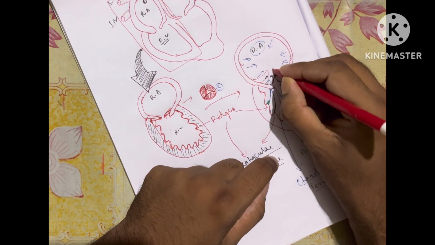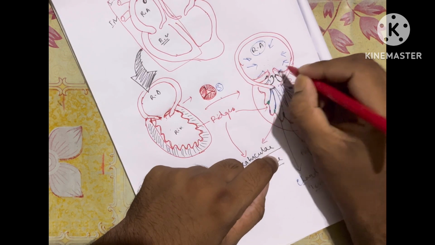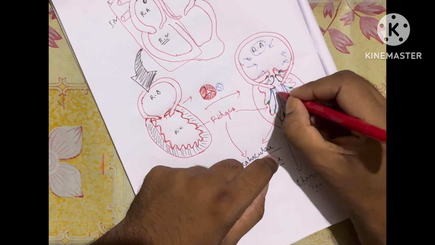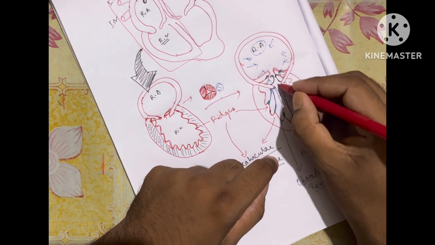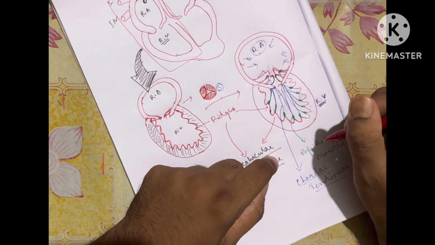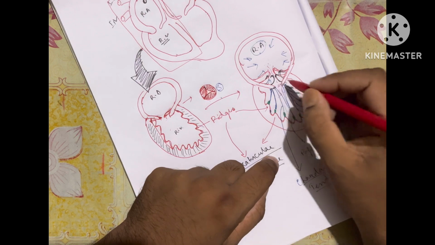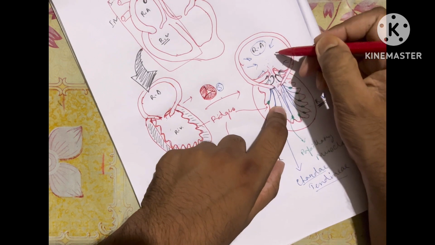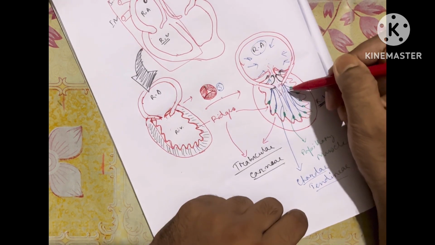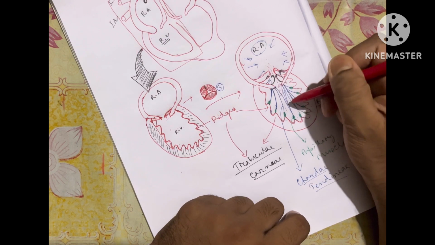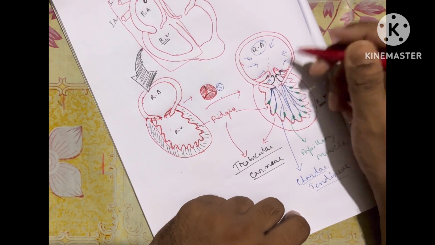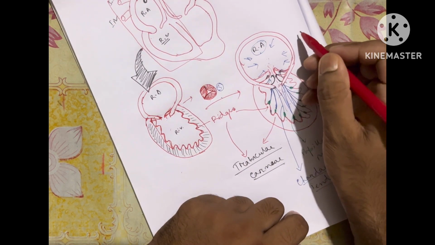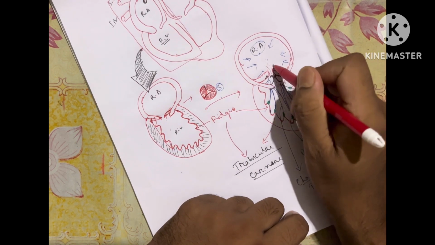If the valve becomes like this, what will happen? The whole blood goes directly back into the right atrium. The deoxygenated blood will again go into the right atrium, and our circulation gets disturbed, because the deoxygenated blood coming from the right atrium to the right ventricle, during that contraction, should go through the pulmonary artery to both the lungs. It should not go again to the right atrium.